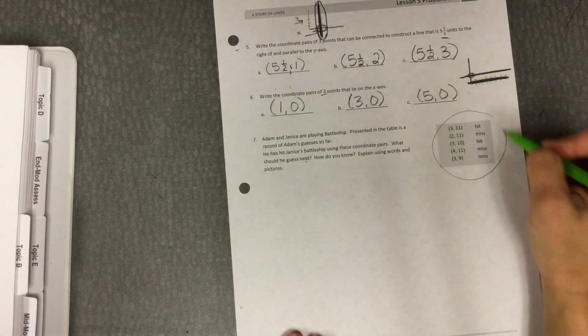Okay? So Adam and Janice are playing Battleship. So here is the table presented below. And these are his guesses so far. He has hit Janice's battleship using these coordinate planes. What should he guess next, and how do you know?